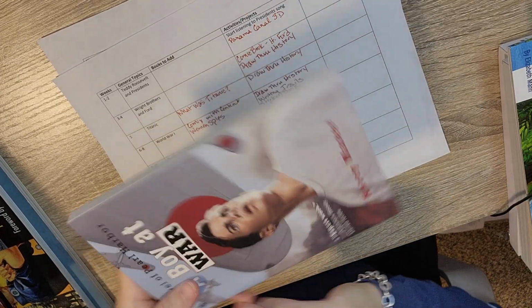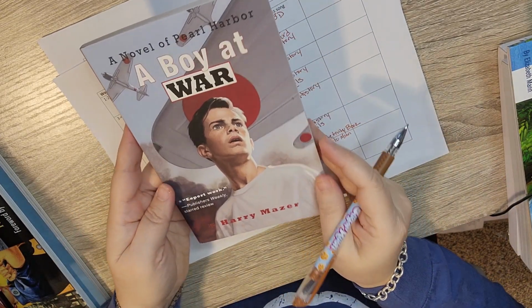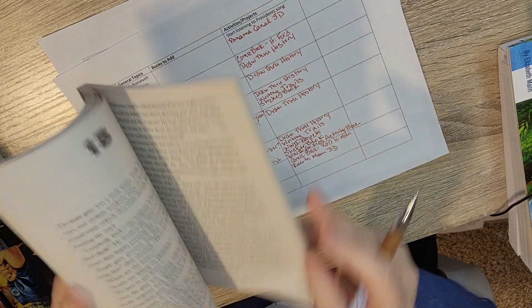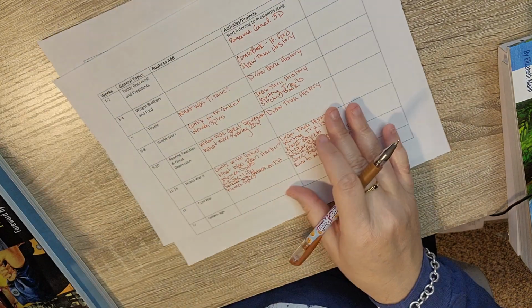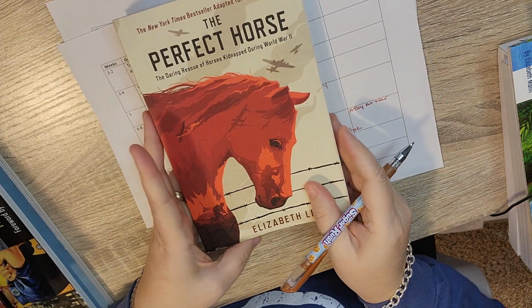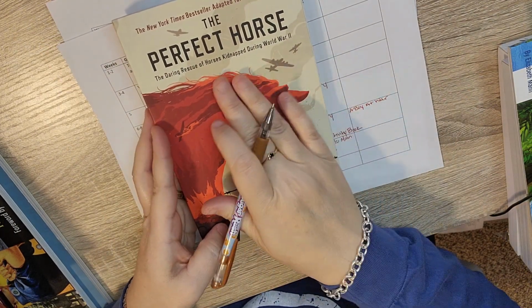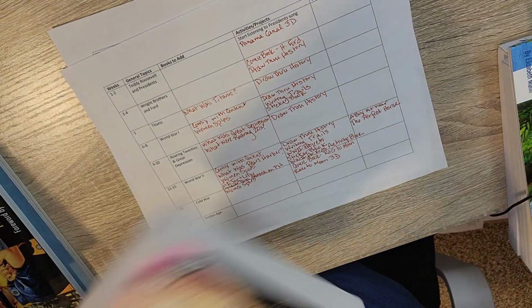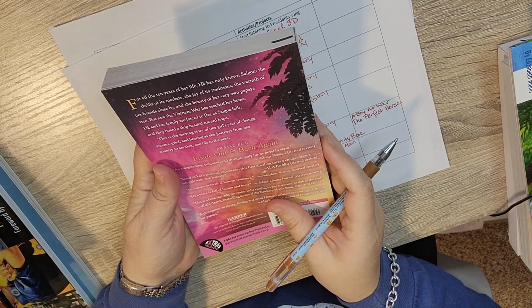I have A Boy at War. This is a novel of Pearl Harbor. The Perfect Horse. This is the daring rescue of horses kidnapped during World War II. Inside Out and Back Again. I believe that this is a Vietnam. Yes, this is a Vietnam.